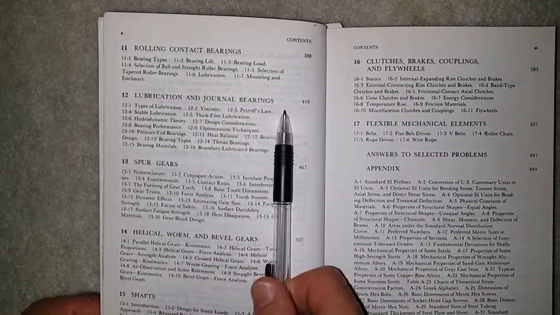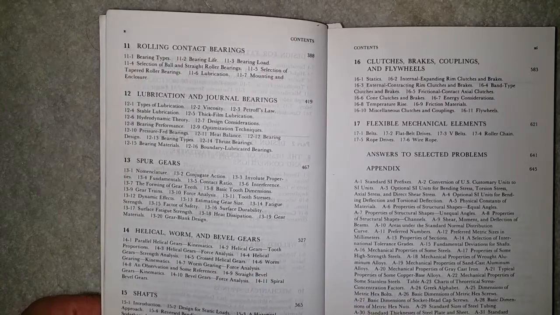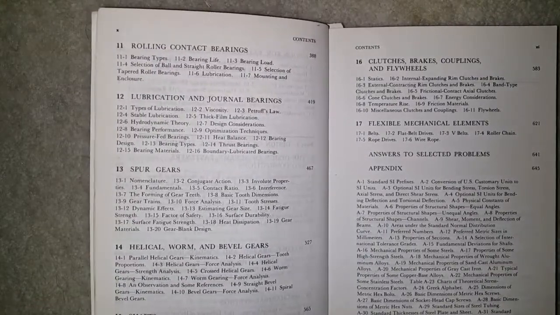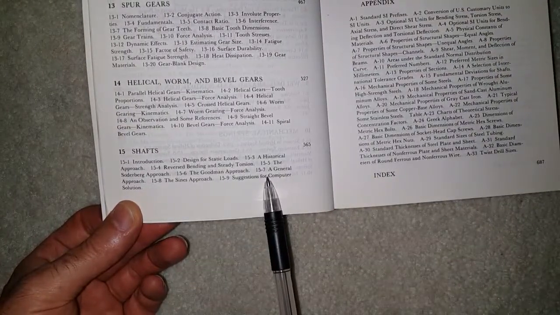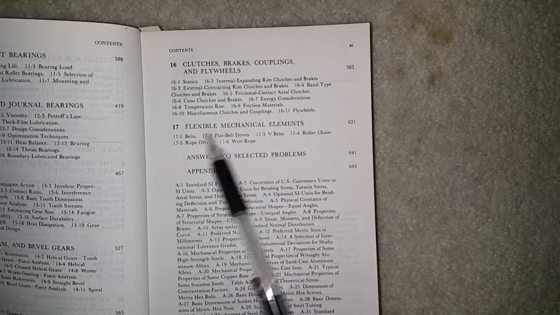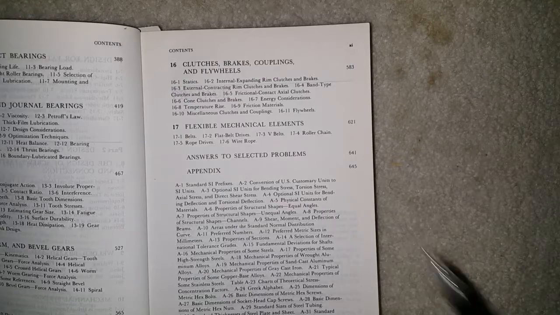Journal bearings is a big area because this involves fluid mechanic analysis of journals to make sure that they're just the right thickness. Gears, other kinds of gears, shafts, mostly things like torsion and so on. Clutches, brakes, and flexible mechanical elements like belts and so on. So we'll see how some of this works.